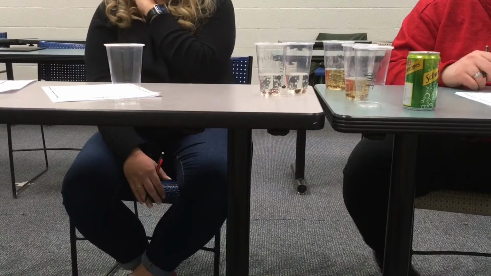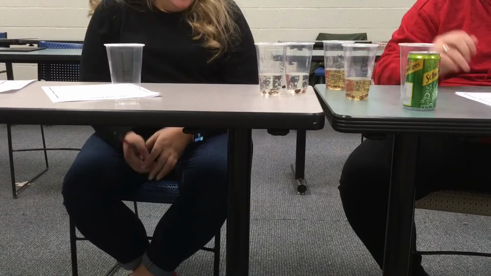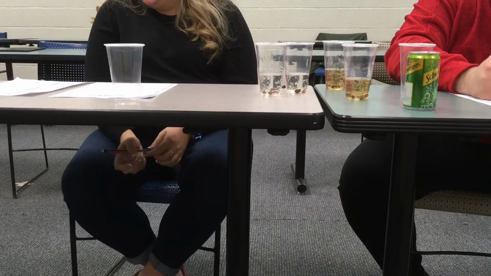So what's the last pop you guys have to do? You have to do 7 Up. 7 Up. What are your thoughts about 7 Up? What do you think is going to happen? I said that I think the raisins will move around and that this one will have the most amount of carbonation, having the raisins move around more. Ooh, I like to use the word carbonation.